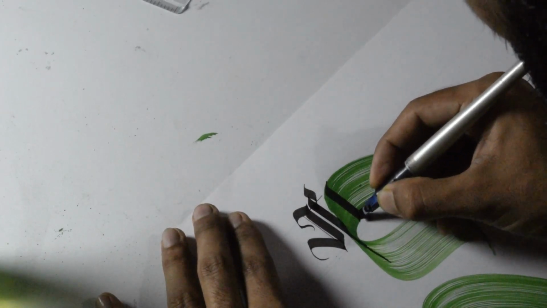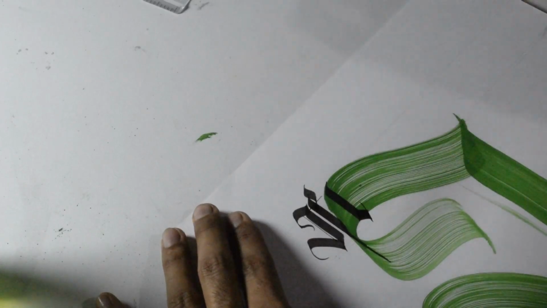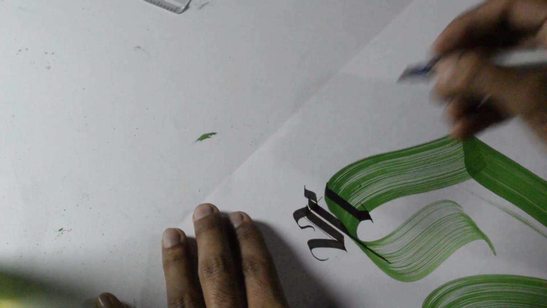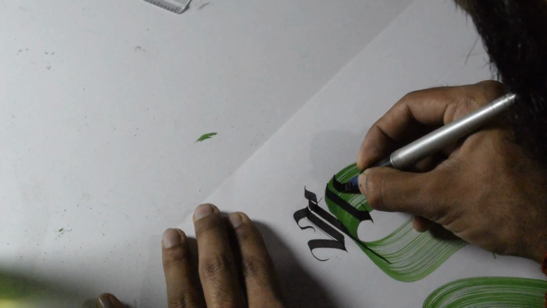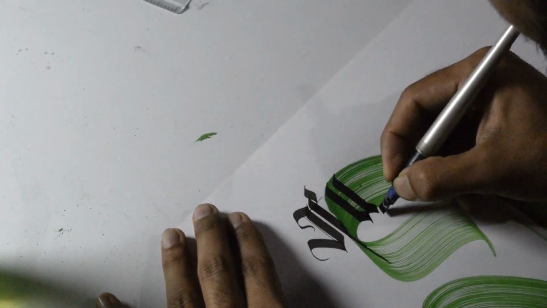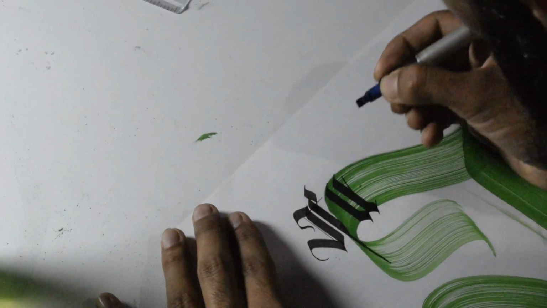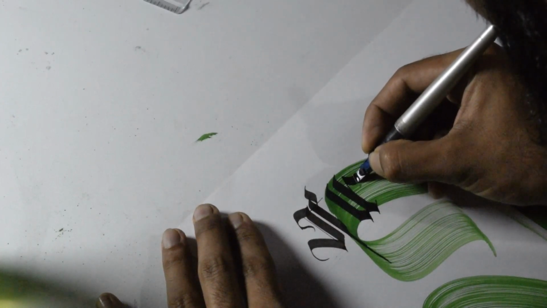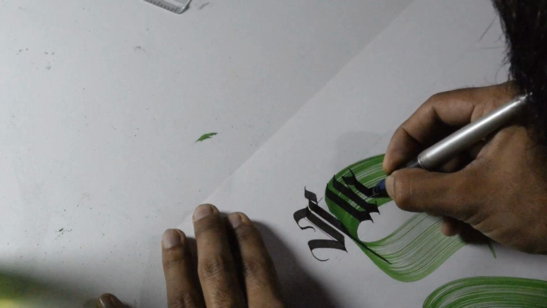There might be some problem in moving the pen over the poster color. So one thing to take care of is, when you are creating the background, the ink that you have prepared, the density of that ink should be low. Otherwise, too much thickness of the background poster color will hamper the movement of the pen.